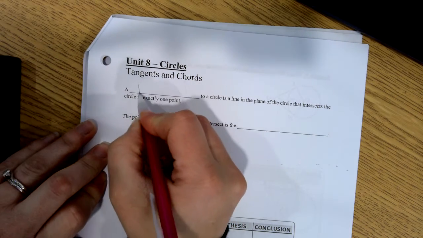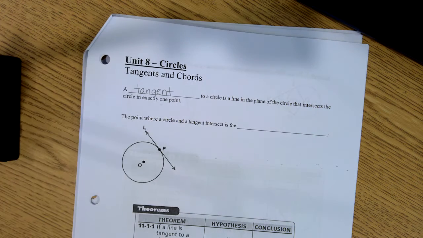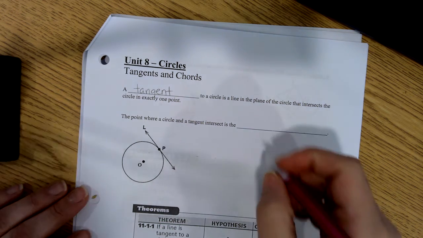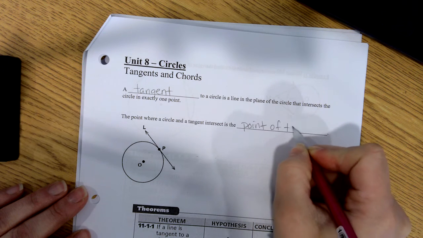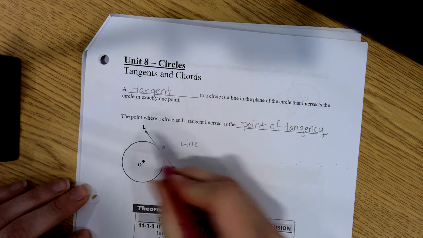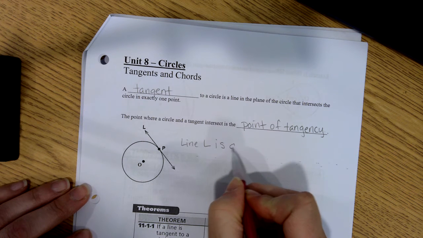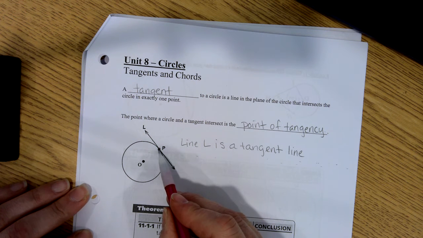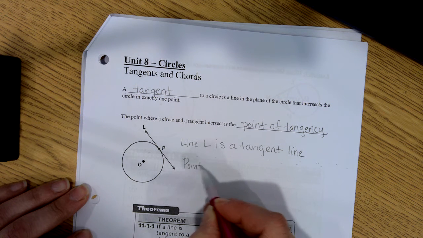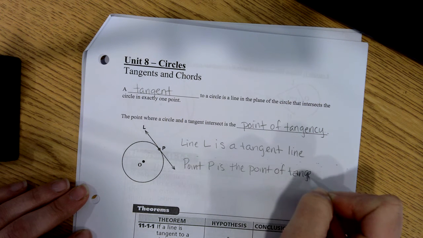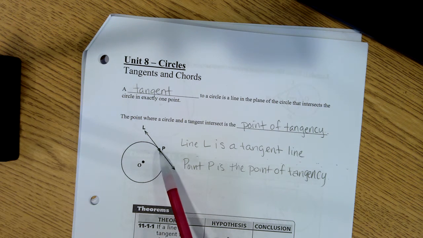It says a tangent to a circle is a line in the plane of the circle that intersects the circle in exactly one point. The point where a circle and a tangent intersect is the point of tangency. So in this diagram right here, line L, which is this line, is a tangent line. And then point P is the point of tangency, because that is where the tangent line and the circle intersect.